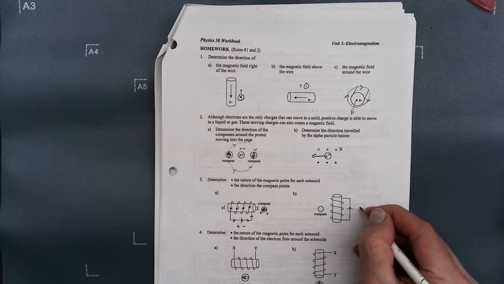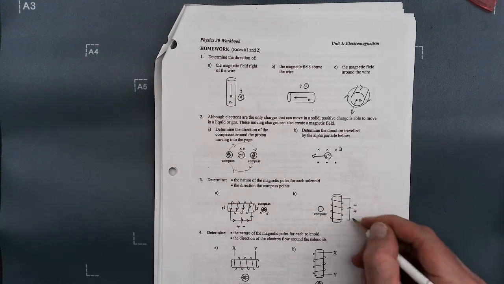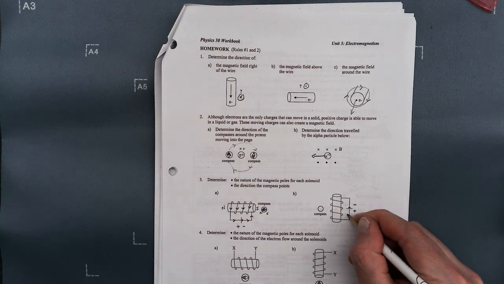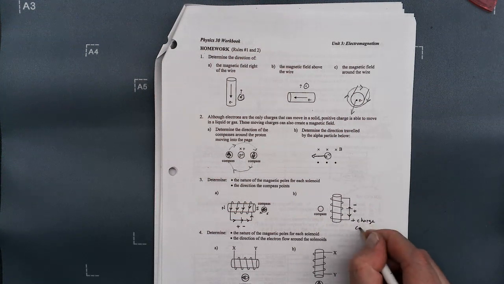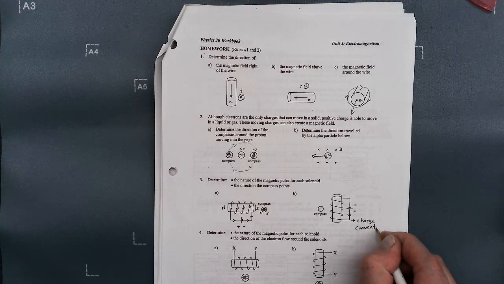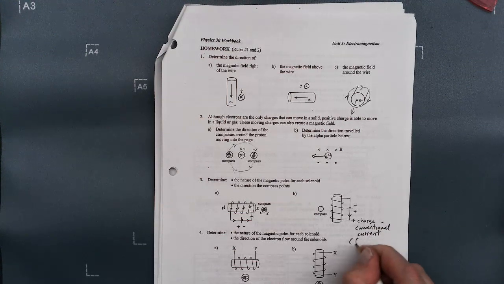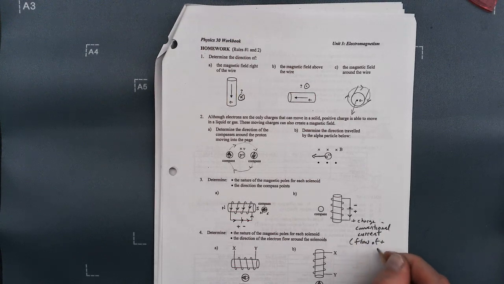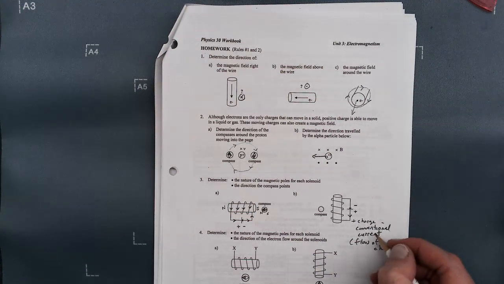Next one, let's try something different. Okay, what we can do here is we can look at the idea of conventional current, the flow of positive charge. Sometimes that's talked about and introduced. It's really positive charge moving this way. It's called conventional current. So that's the flow of positive charge. And so if we're going to use conventional current, what we're going to use is our right hand.